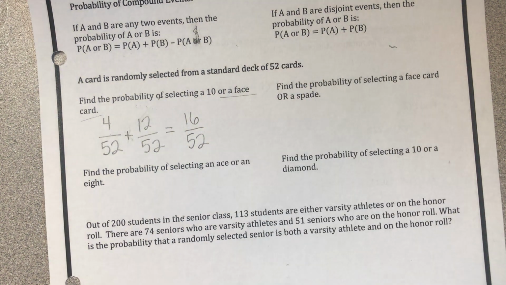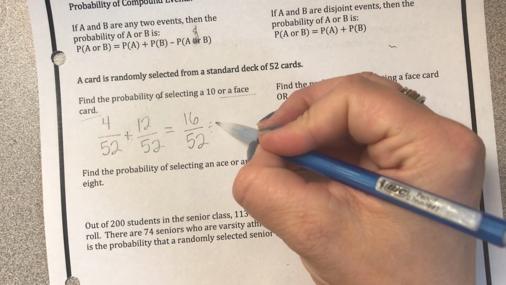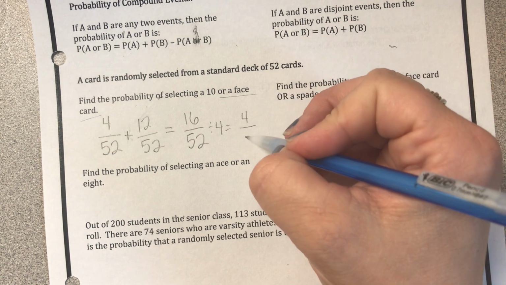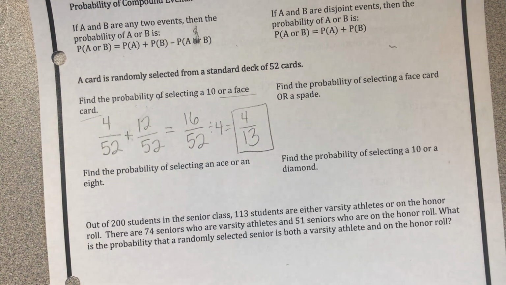Is there any way that you can be a 10 and a face card? No. So this is my final answer. I'm going to simplify it by dividing everything by 4. That gives me 4 over 13. And that is my final answer.